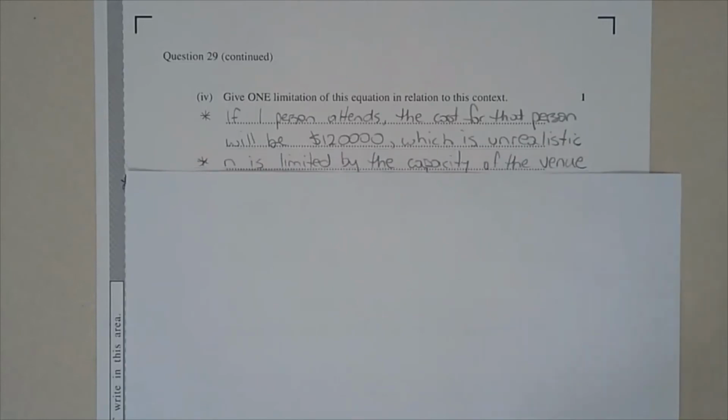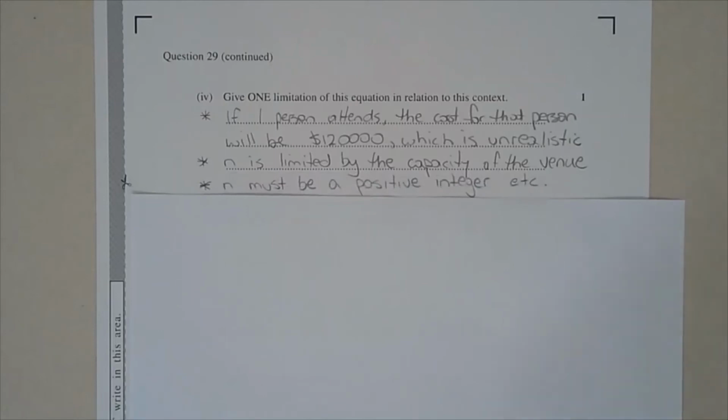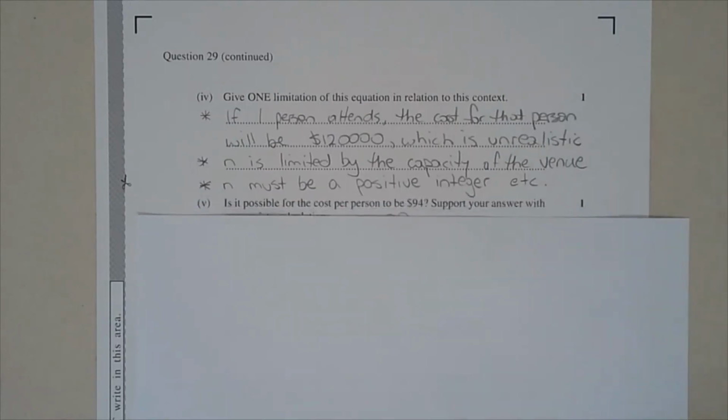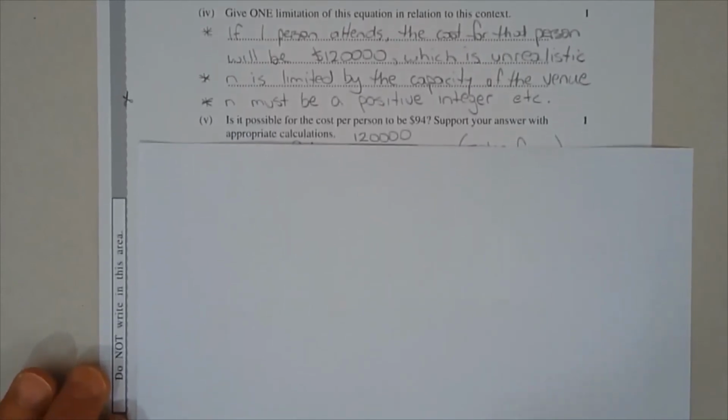Another limitation would be that N is limited by the capacity of the venue. So we can't have an infinite number of people attending. So there needs to be also an upper limit to the number of people in attendance. N must be a positive integer. Doesn't make sense to have negative 10 people attending or 100.2 people attending. And so on.